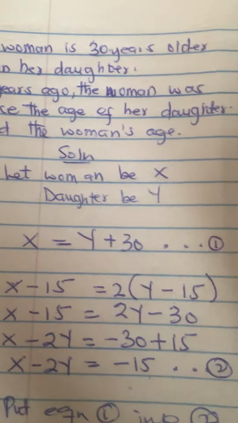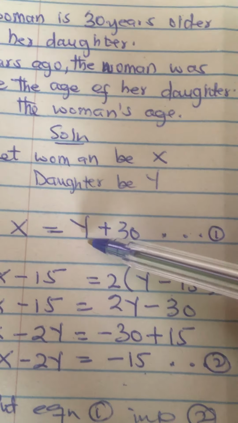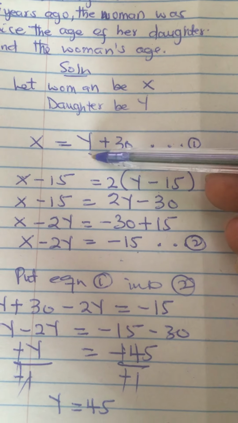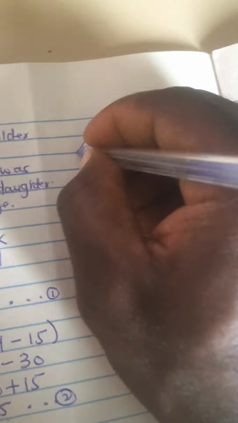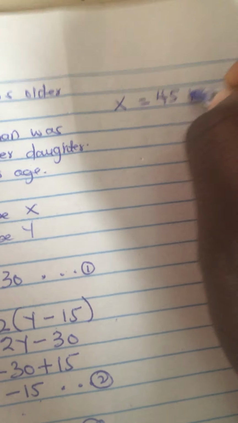So this is equation 1, x equal to y plus 30. Now we know our y, which is 45. So we put 45 here. So x equal to 45 plus 30. So x becomes what? 75.